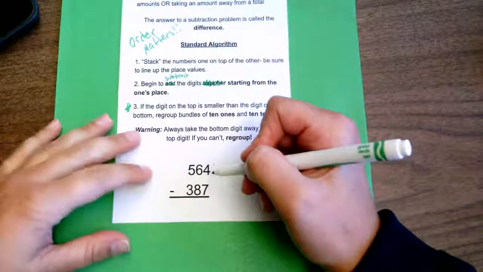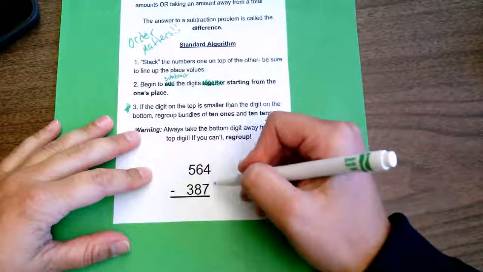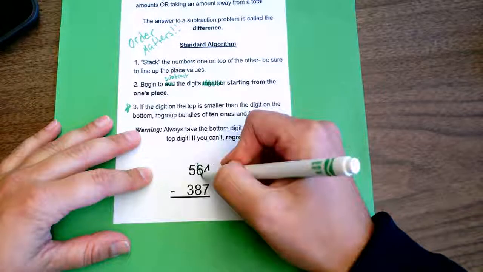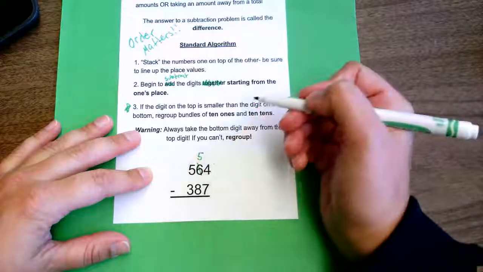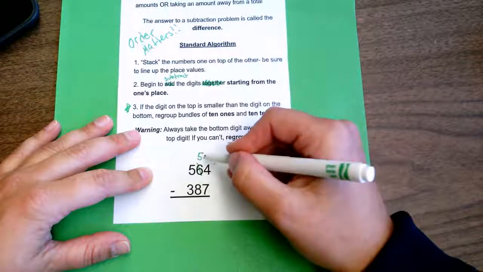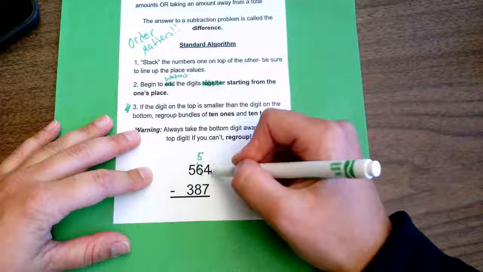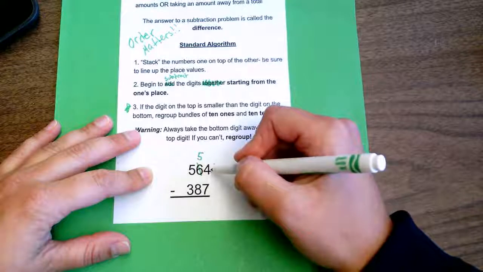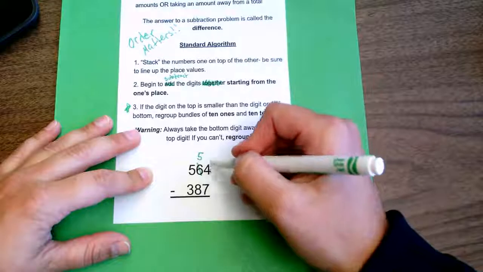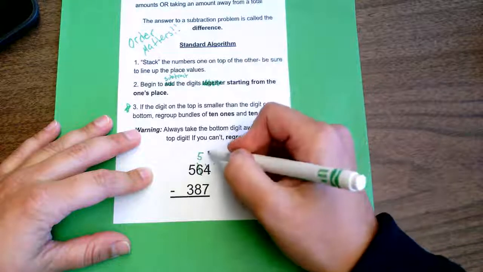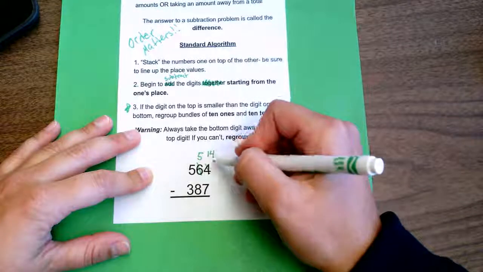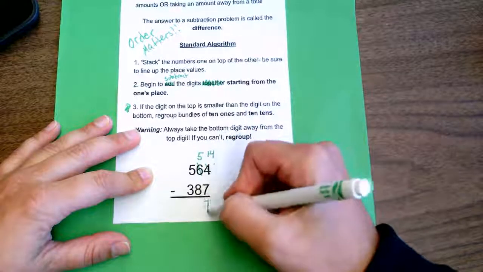Little morning announcement. So take a look here. I cannot do 4 minus 7. So instead, I can come over to my tens place, and I can take one of those tens away. They won't mind, don't worry. So now I have 5 tens here, and I'm giving that one group of 10 to my ones place. So I know that a group of 10 is also the same as 10 ones. I already have 4 here, so I'm going to add 10 more to it to give me a total of 14. Now I'm able to do 14, take away 7 to give me 7.